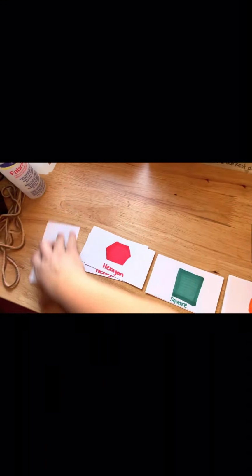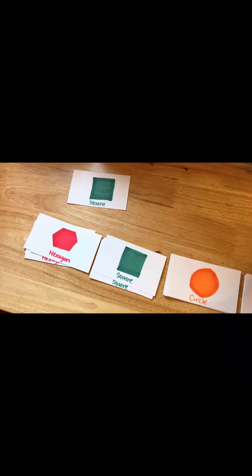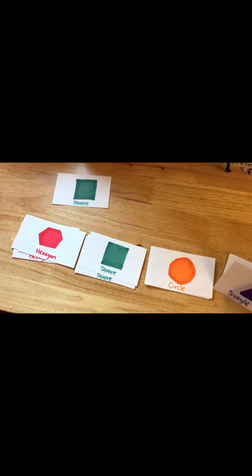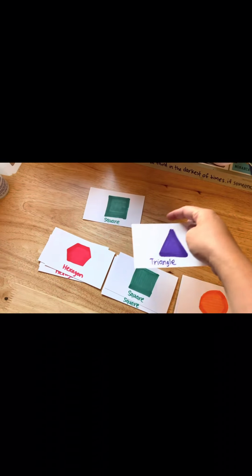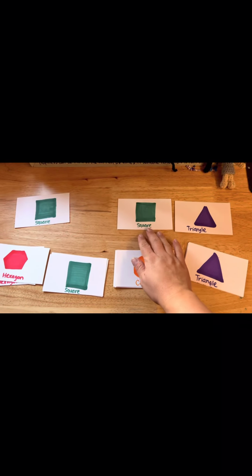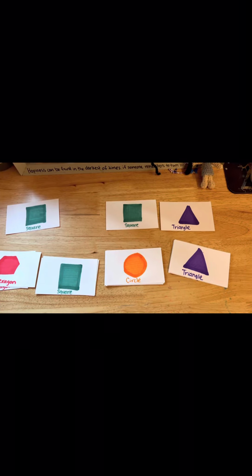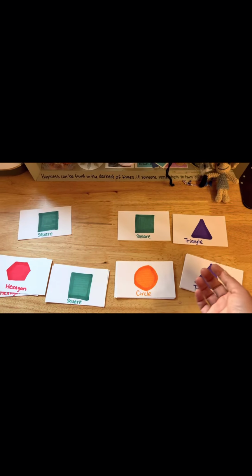Or you can maybe start a pattern, square, and then there's going to be something there, and then another square and a triangle, and ask them what's missing to complete the pattern, and they can go that way.